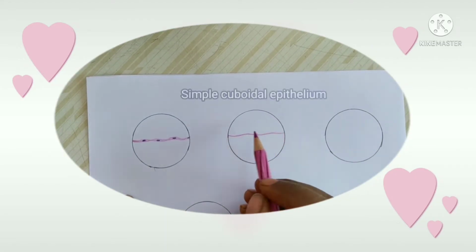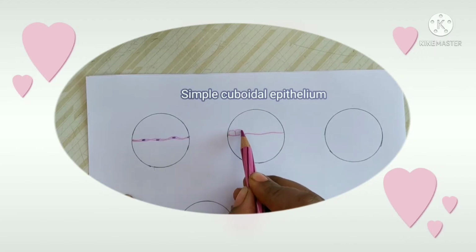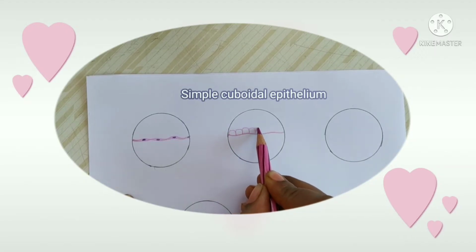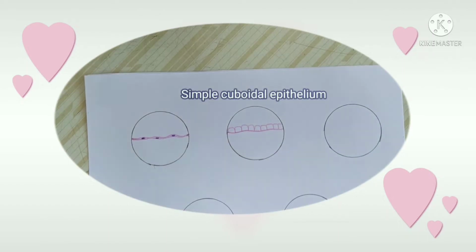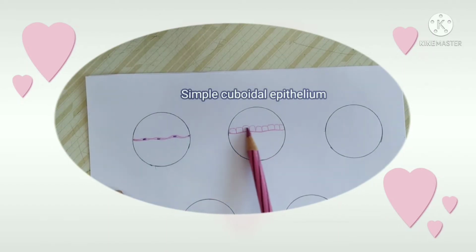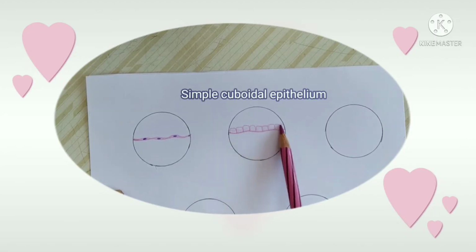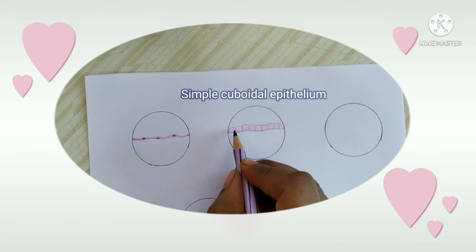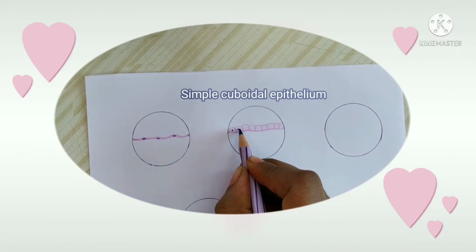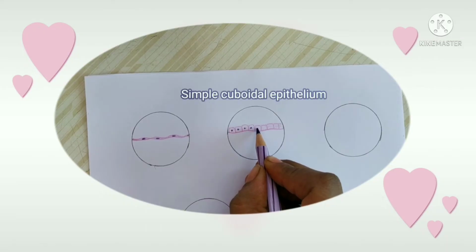The cuboidal epithelium. Cuboid, as the name itself says, the height and width are equal. You have to shade the cytoplasm. And the nucleus is round and centrally placed. It is seen in the follicles of the thyroid gland.